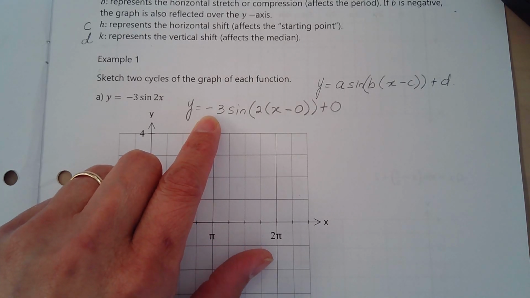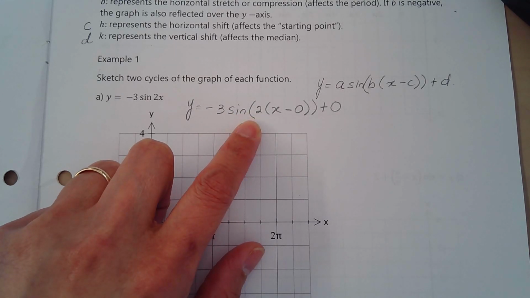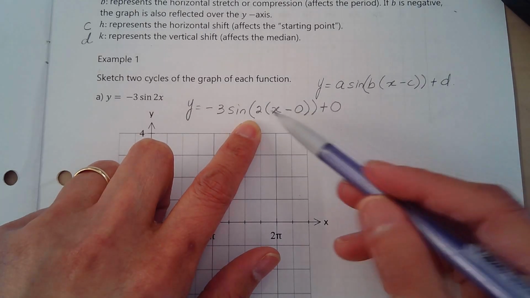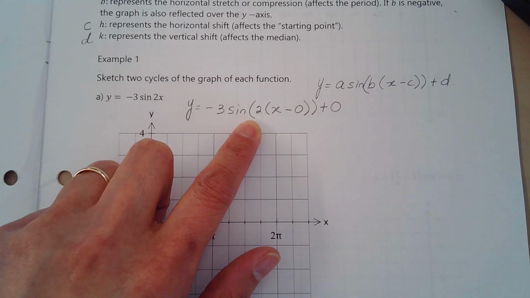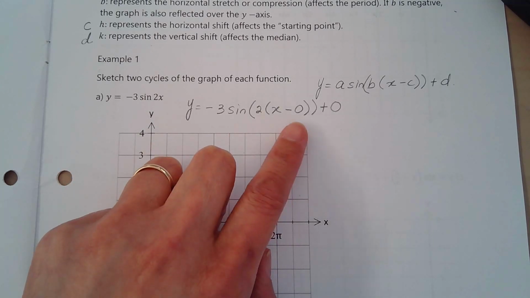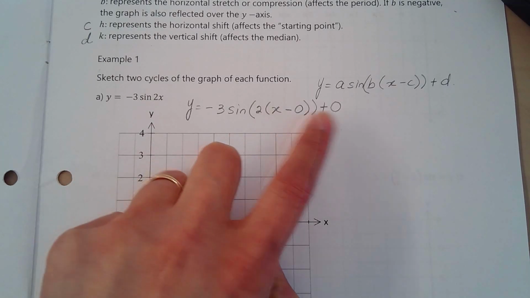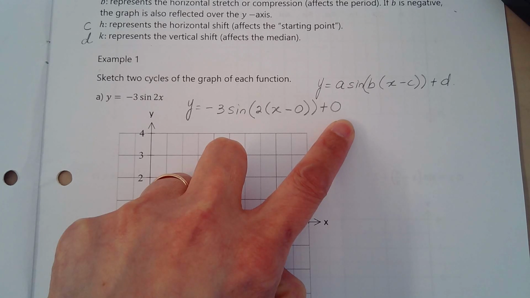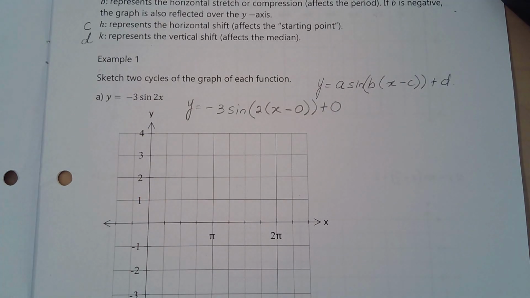And what else? Horizontal compression by a factor of 2, by a factor of a half. Yeah, the B is 2, so the factor is a half. No horizontal shifting, no vertical shifting. So how are we going to do this?